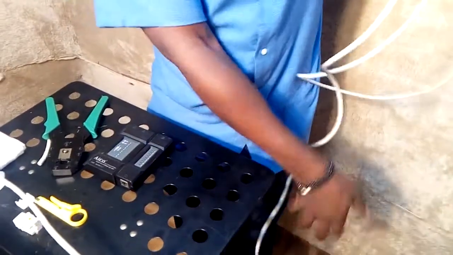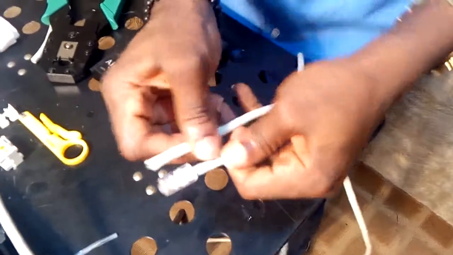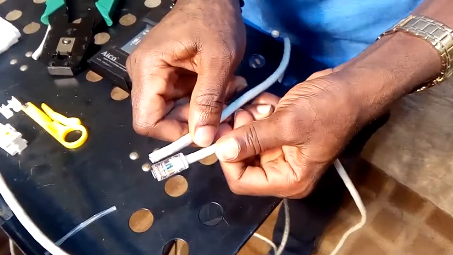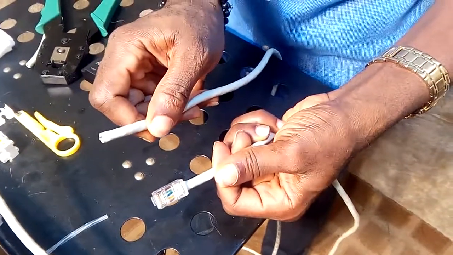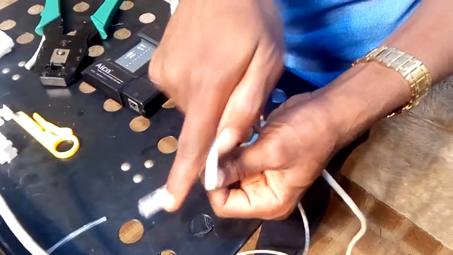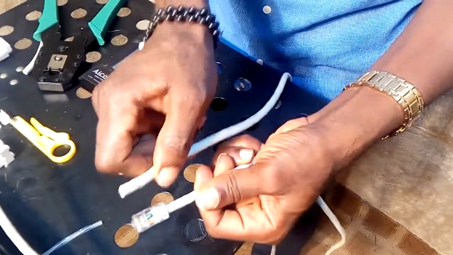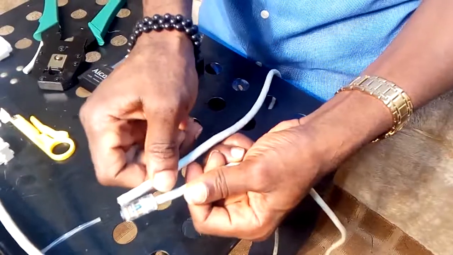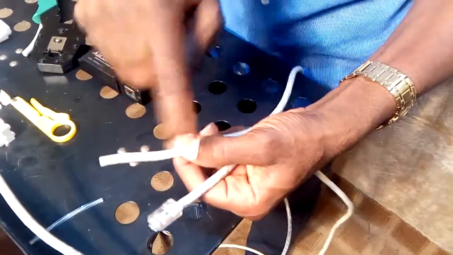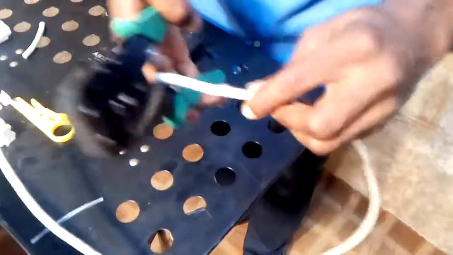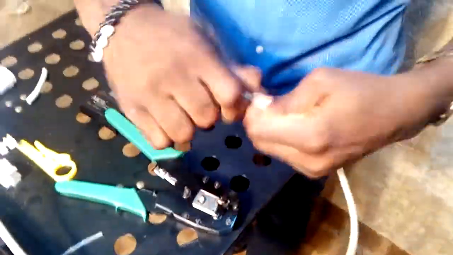Now, what actually defines whether this cable is straight through or crossover is what I do to this end. If I do the same thing I've done here to the other end, like straight, the same pin to the same pin, it is a straight through cable. So the next thing I'm going to do now is to duplicate what I've done here to the other side. And this time I'm going to be faster since you already know what I'm doing.